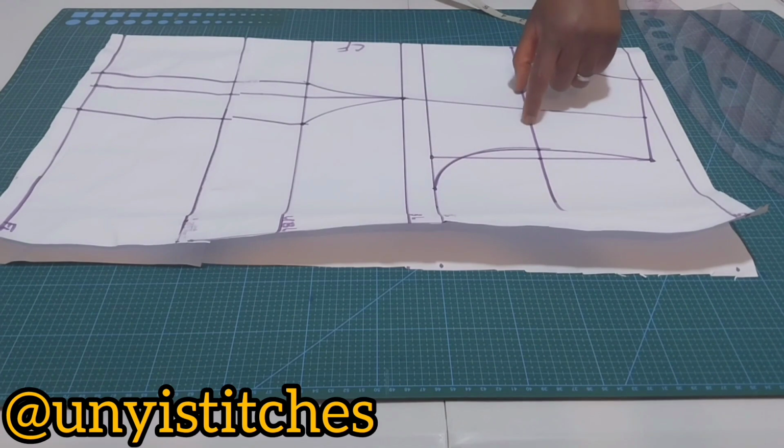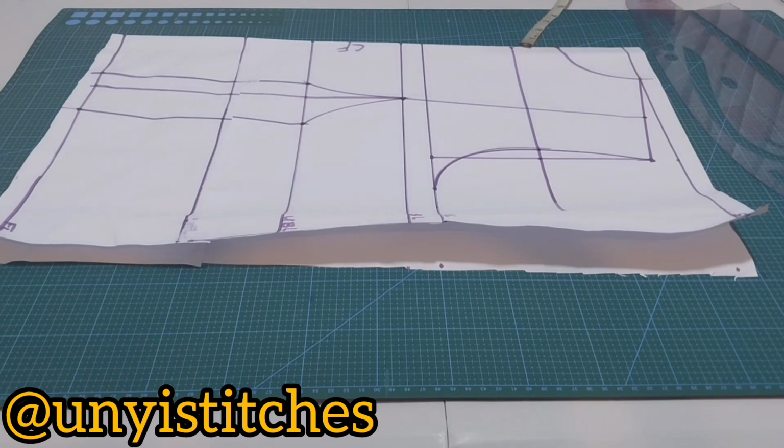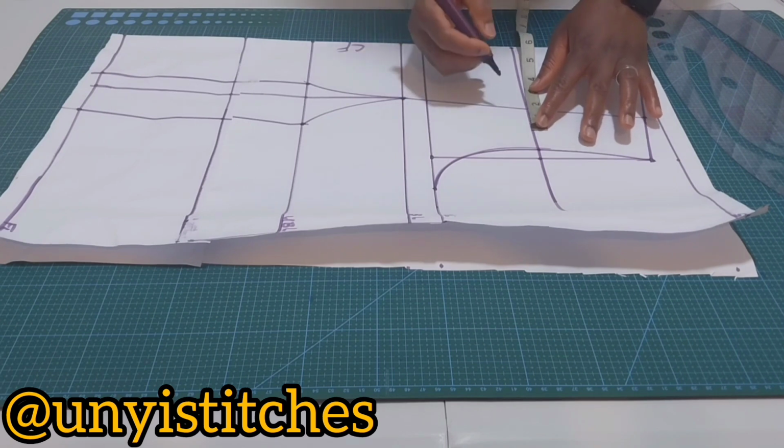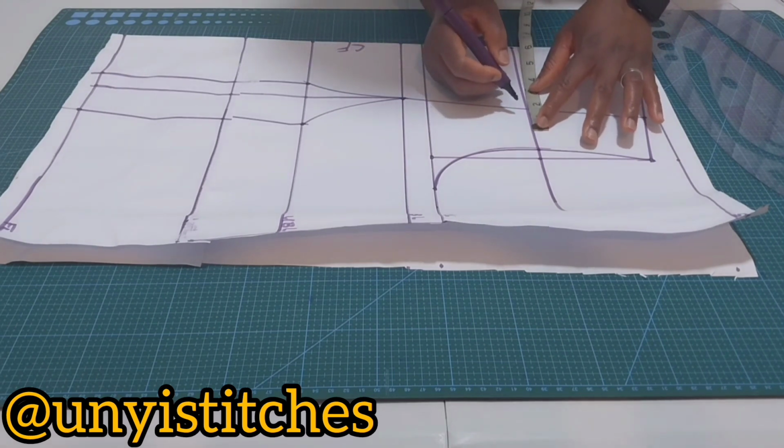I'm going to use 0.75 to contour the upper bust. You can use 1 inch if the person is busty. You can use 0.5 if the person is small size. But for the purpose of this tutorial, I'm using 0.75 to contour the upper bust.